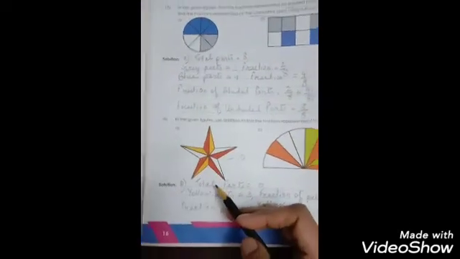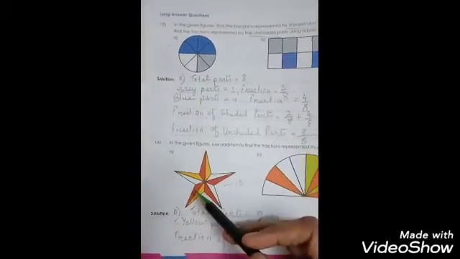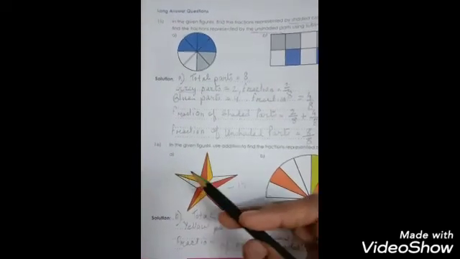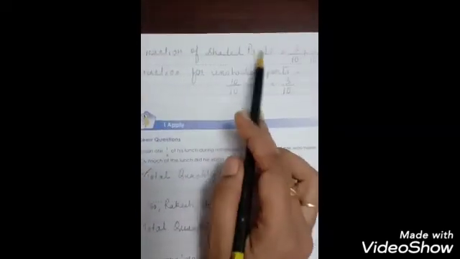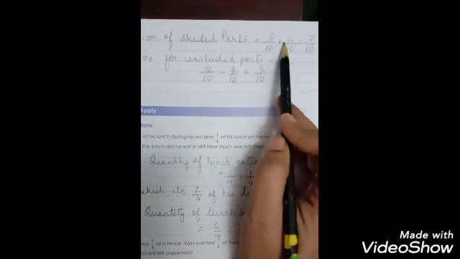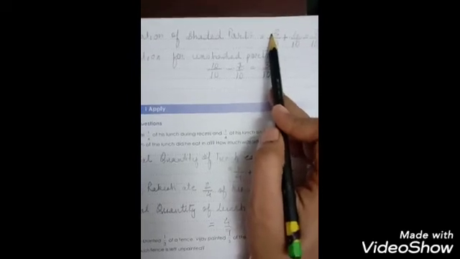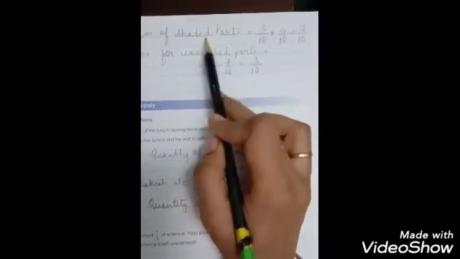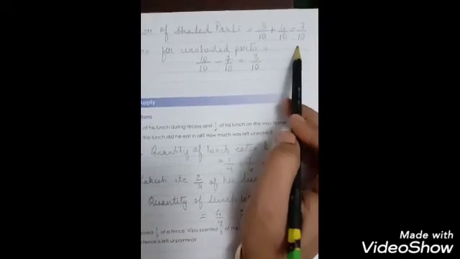Now what we have to find out? Fraction for unshaded parts. But before finding out fraction for unshaded part, let's find out fraction of total shaded parts. So how we are going to find out? See here, fraction of the shaded parts 3 by 10 plus 4 by 10. 3 by 10 is yellow color, 4 by 10 is red color. So 3 plus 4, 7 by 10. So how many parts are shaded out of 10? 7 parts. In fraction, 7 by 10.